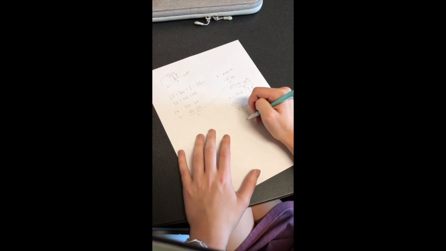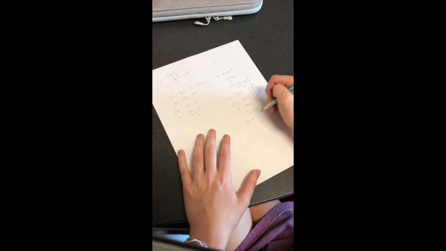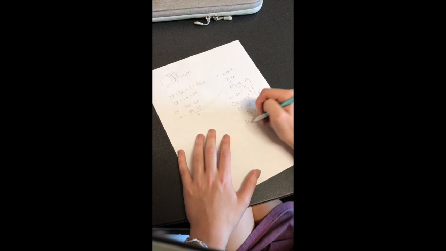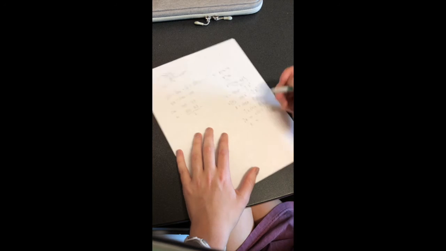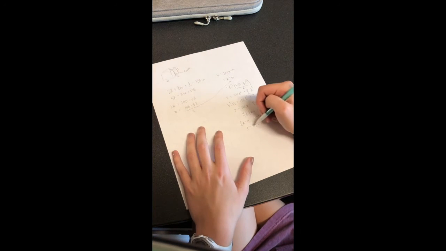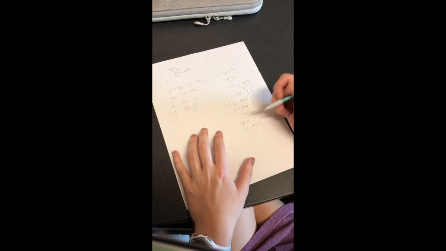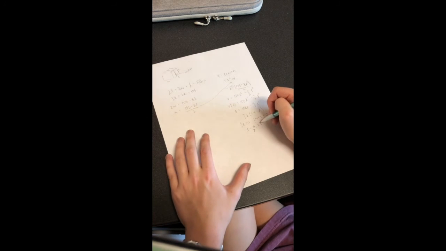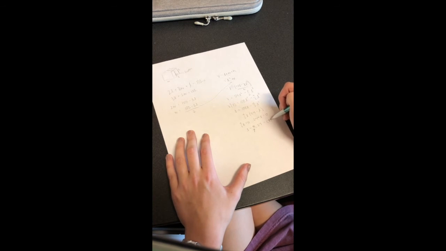Set both of these equal to 0. So 9/2 L equals 0, and 24 minus L equals 0. So L equals 0 and 24. But the 0 is not possible because you cannot have a box with a 0 dimension. So 24 is going to be your critical number.